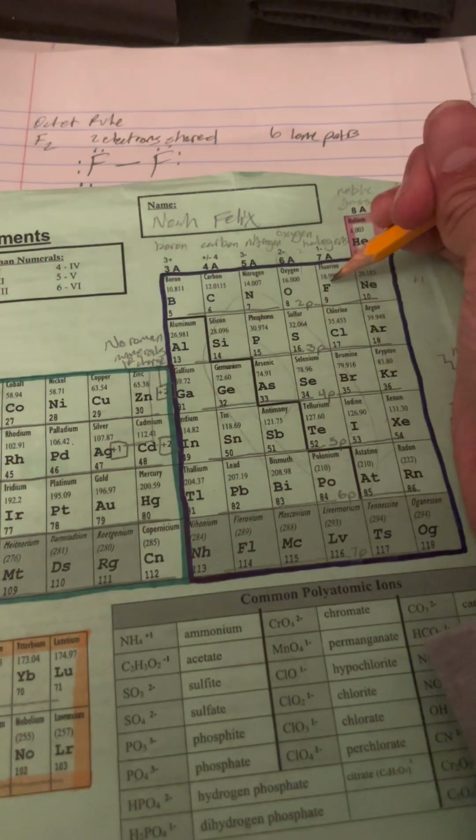Alright. The 6 rules. And 1, 2, 3, 4, 5, 6. Okay, number 1, add valence electrons. So for fluorine, that would be 7 electrons.